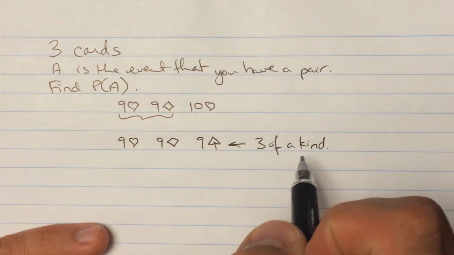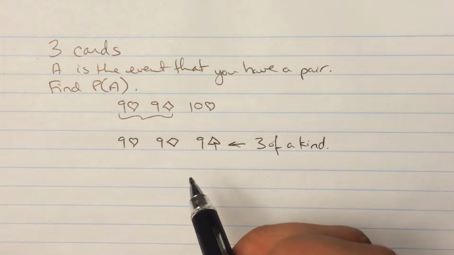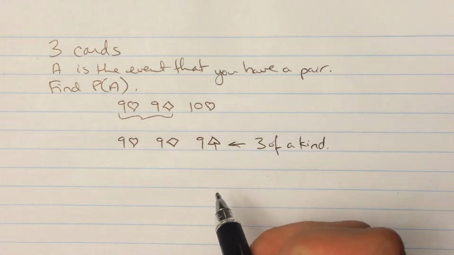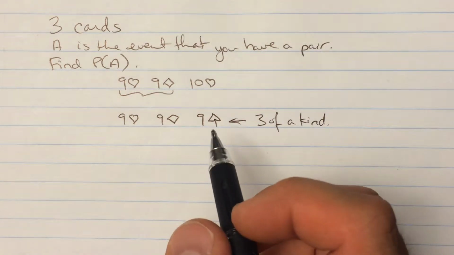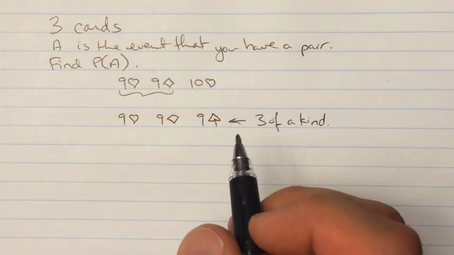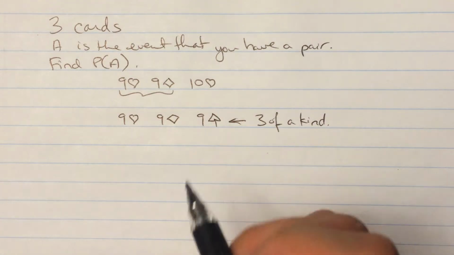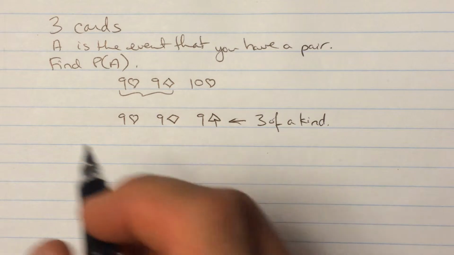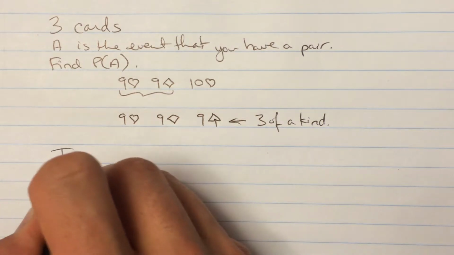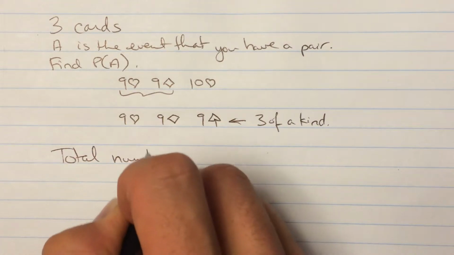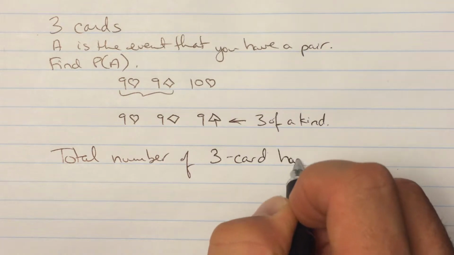That's the sort of thing that I'm comfortable with seeing either solution for, and it's kind of the same amount of work either way. So in order to solve this, we need to count how many outcomes are possible. First, we can count how many total ways there are to get a hand of 3 cards from a French deck. We're going to need that information in any case. So let's do that.